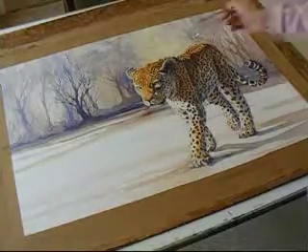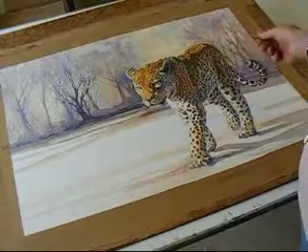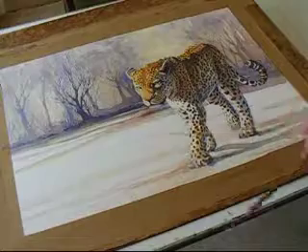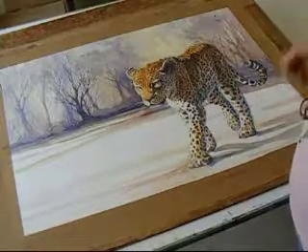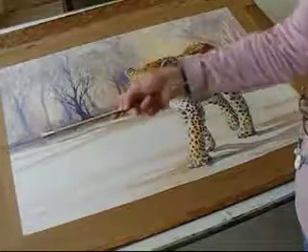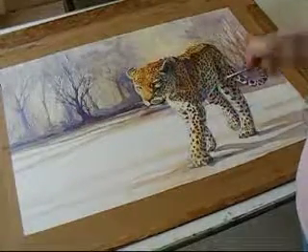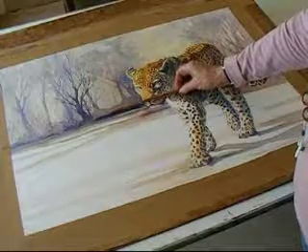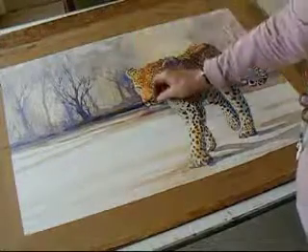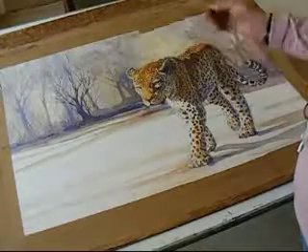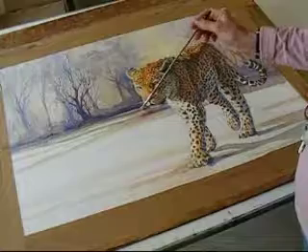Now I'm going to talk a little bit about what I've done in the background. I'm not very happy with two things, actually three things. The way it's worked out, the focal line in the landscape at the back is too central on the page, and I think it was a bit of a mistake.